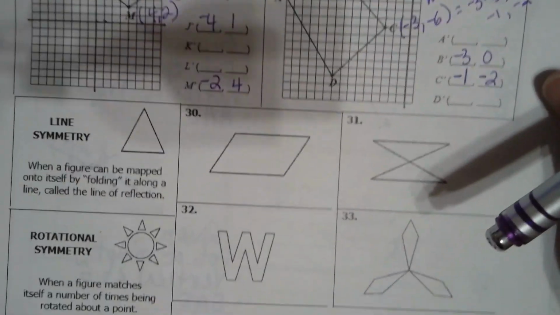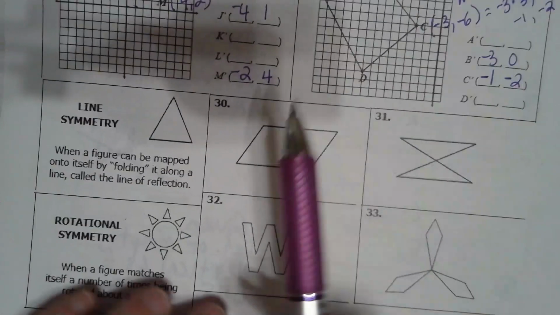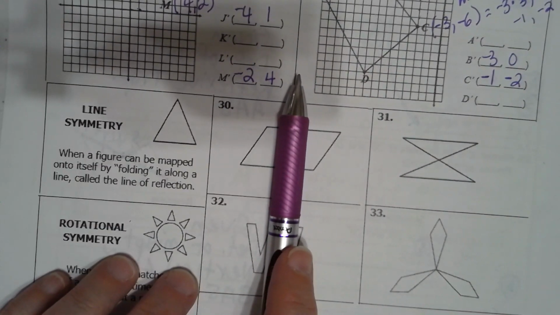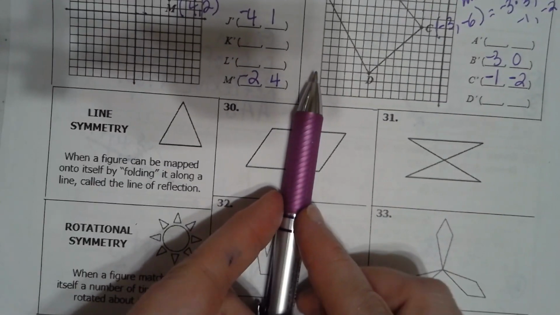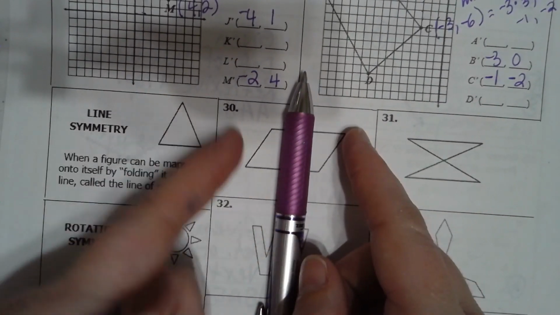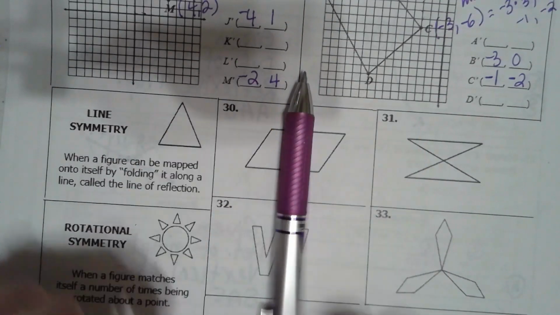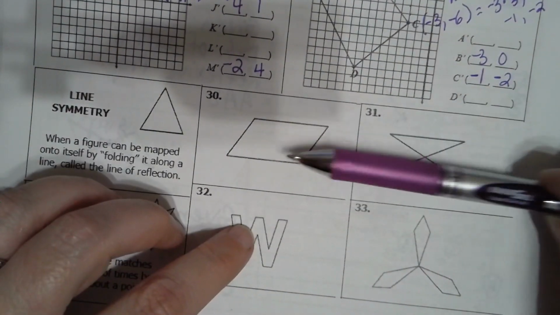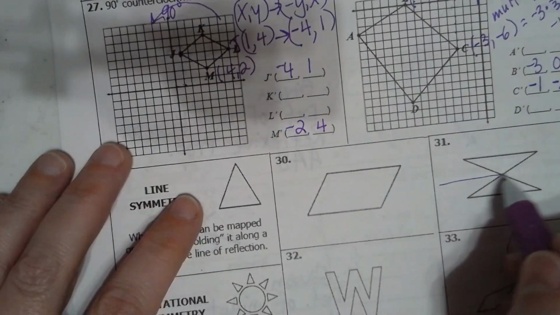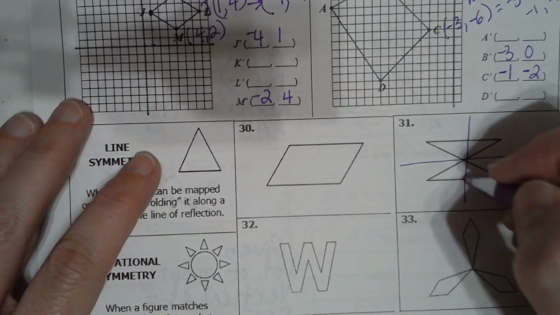All right, last is symmetry. Line symmetry is if you drew a line down the middle, could you fold this? This wouldn't work because this part sticks way out and this one kind of comes in, so these would not match up. This has no line symmetry. This one does. This has line symmetry right through the middle, going this way.